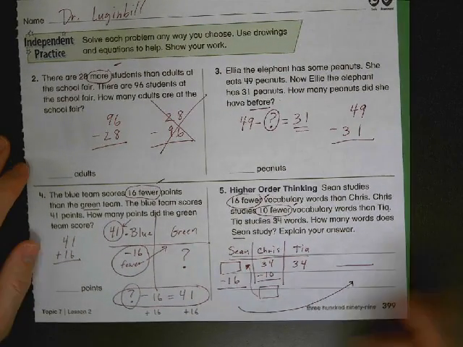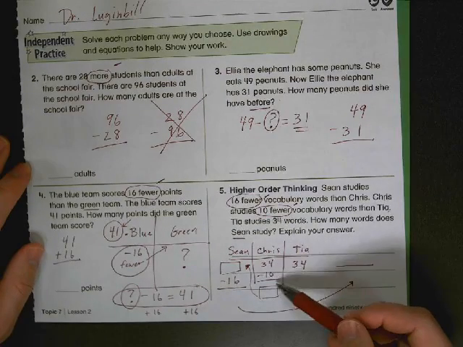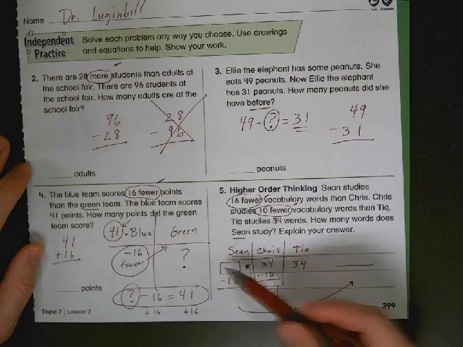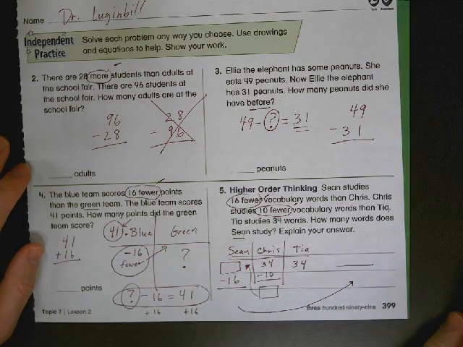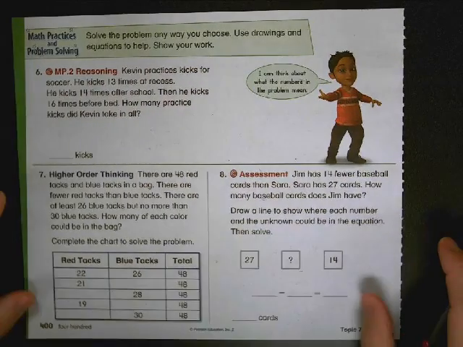So a lot going on. We knew that Tia had 34. We knew that Chris had 34, 10 fewer vocabs. Well, 34 minus 10, boom. And then we move this up, and we subtract again, and we get our total. Great job. Pause that video. I would do that quickly. Okay.